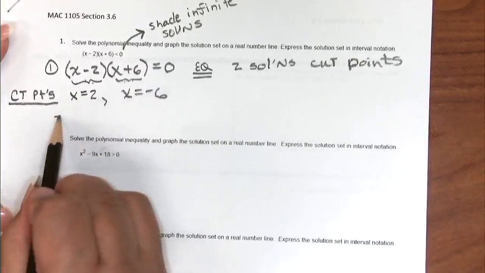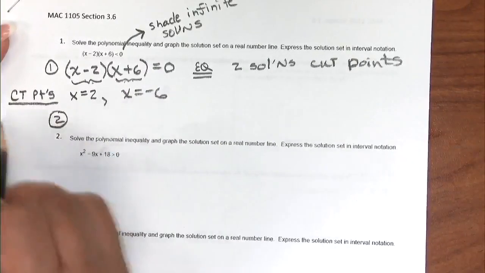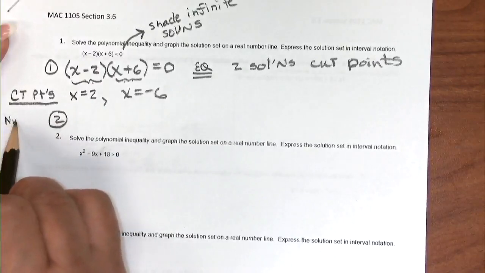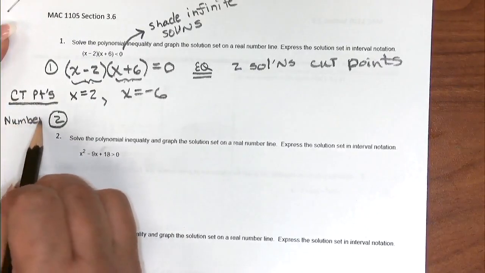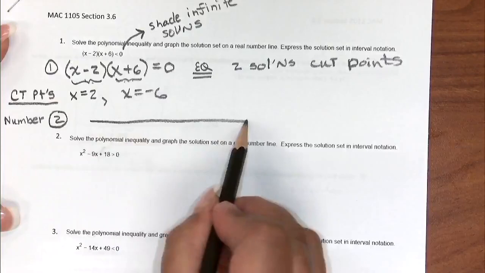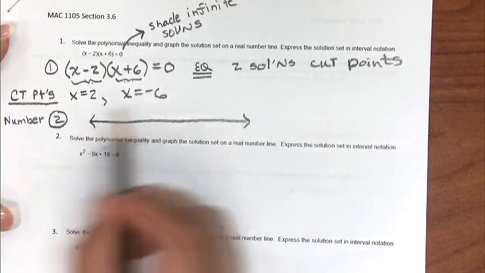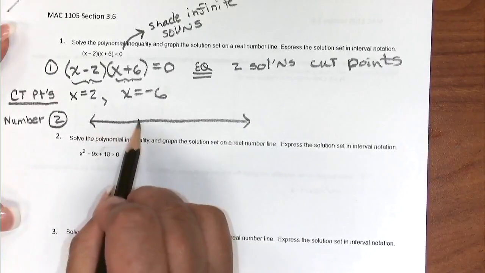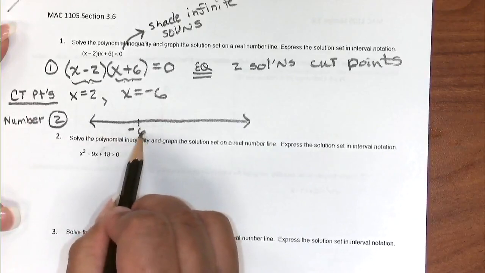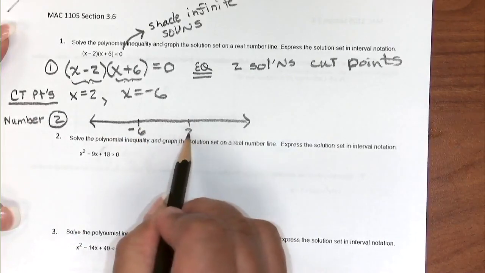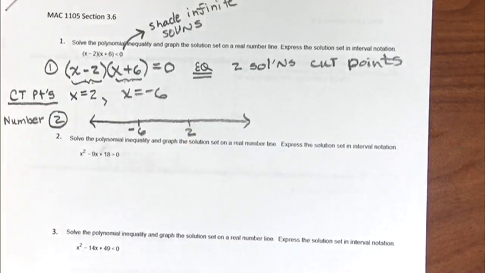Okay, step 2, take your cut points and place them on a number line. These cut points will cut up the number line into several sections. So we're going to put negative 6 and 2. You can put the 0 on here if you want to, but I like to not put any more numbers other than the cut points because it can potentially confuse you as to how many areas you have to test. You have 3 areas here. If you have 2 cut points, you get 3 areas.